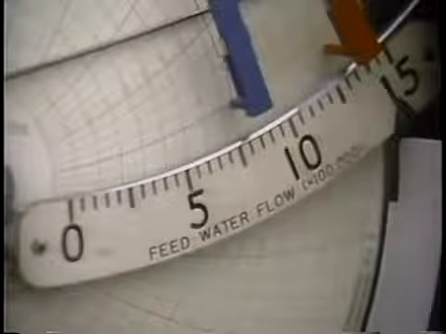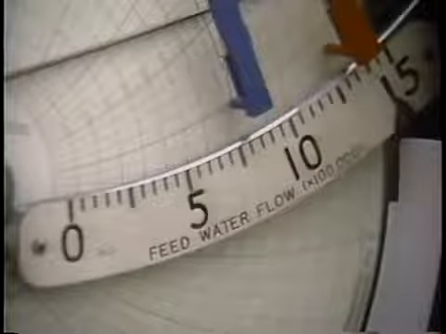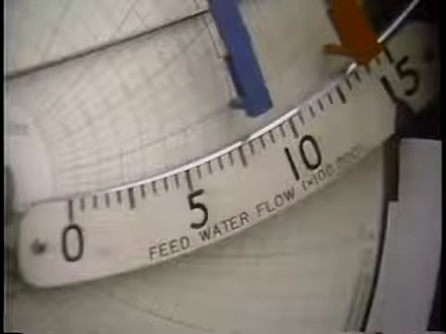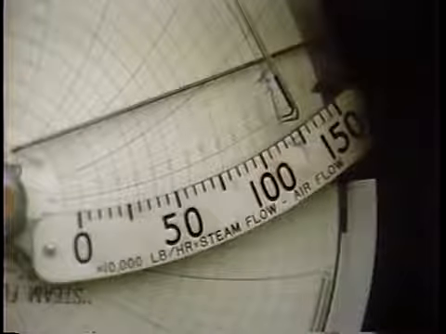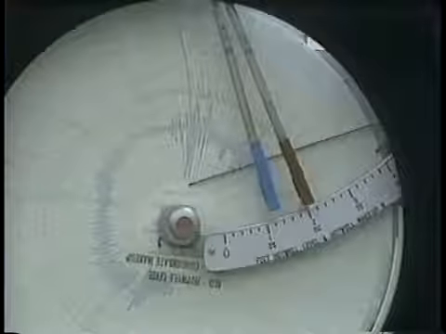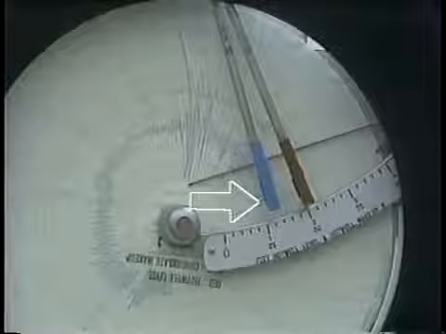Instrumentation in the control room may also tell the operator that a tube is leaking. A difference in feed water flow to the boiler and steam flow leaving the boiler is one indication of a leak. Another is an increase in the makeup rate for the boiler, as indicated by this pen on this recorder.